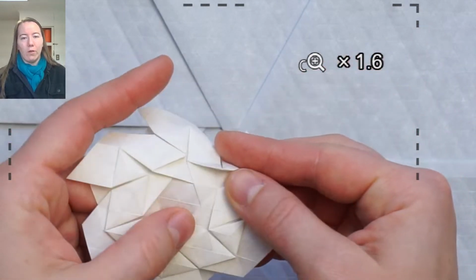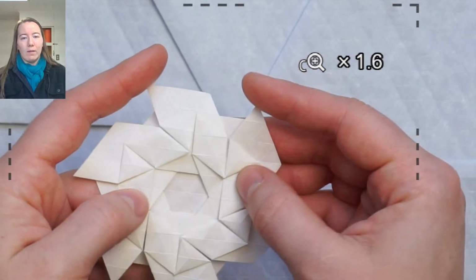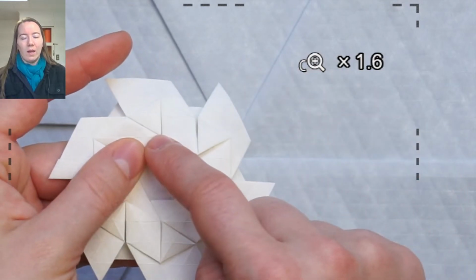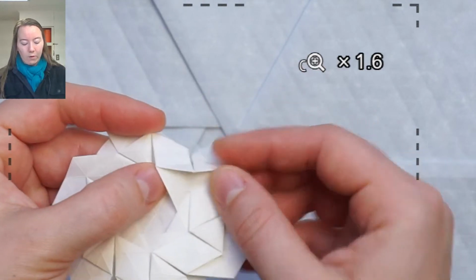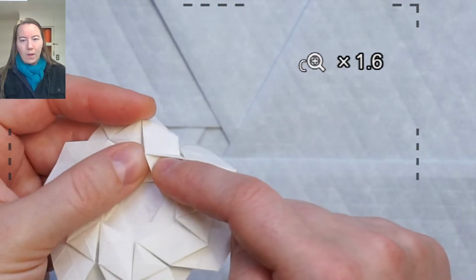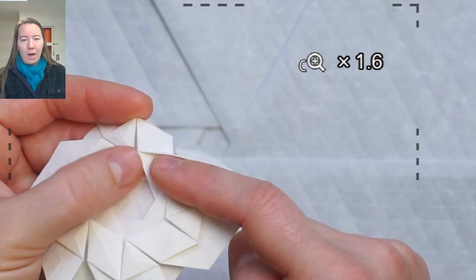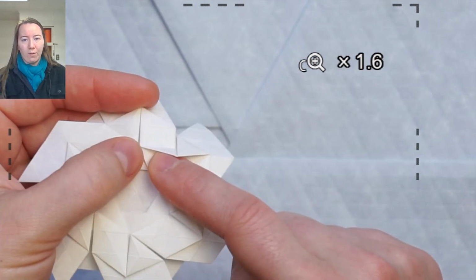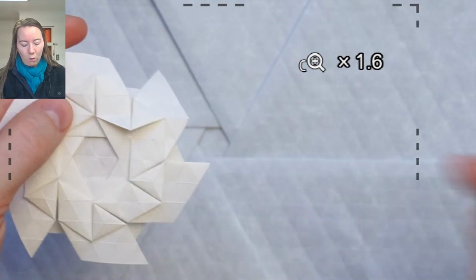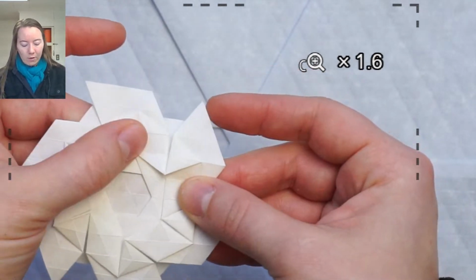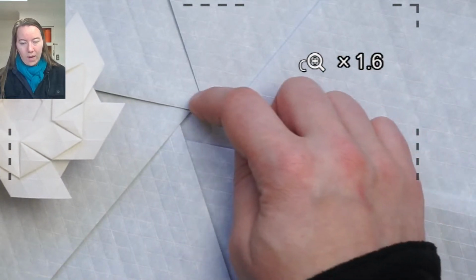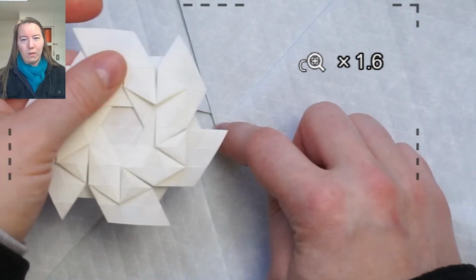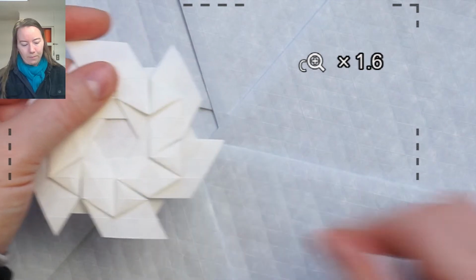So I'm going to need a pleat that comes in, and my valley is going to hit one of these mountains coming out of the hexagon, one outside of the hexagon hole. And the direction that it hits is important. It's going to make an acute angle with the mountain coming out.